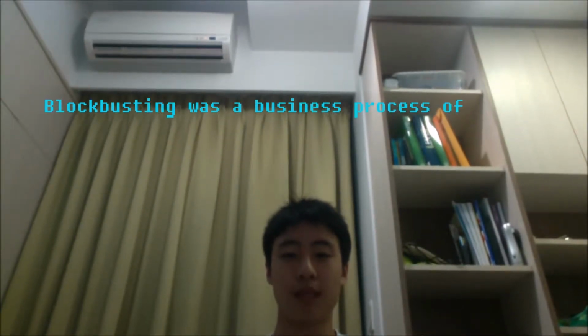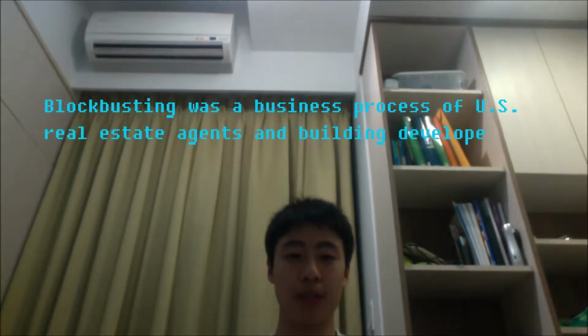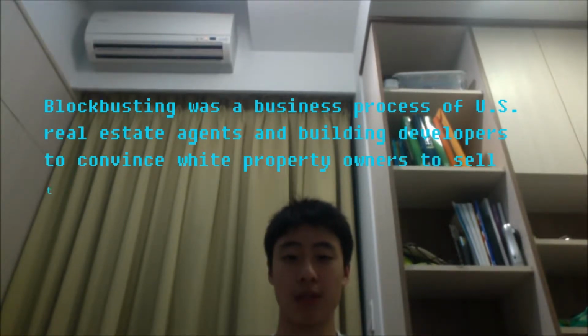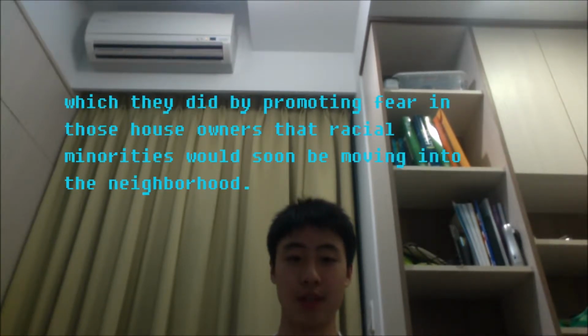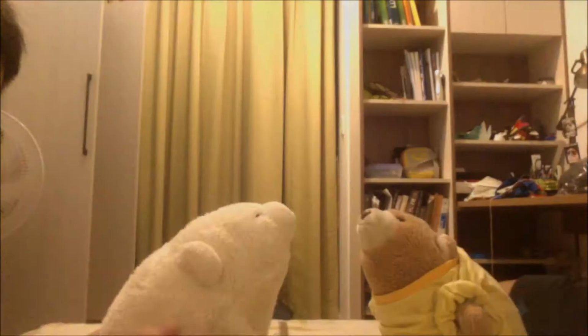Blockbusting was a business process of U.S. real estate agents and building developers to convince white property owners to sell their houses at low prices, which they did by promoting fear in those house owners that racial minorities would soon be moving into the neighborhood. The agents then sold these same houses at a much higher price to black families desperate to escape the overcrowded ghettos. Say, in New Jersey and New York State.